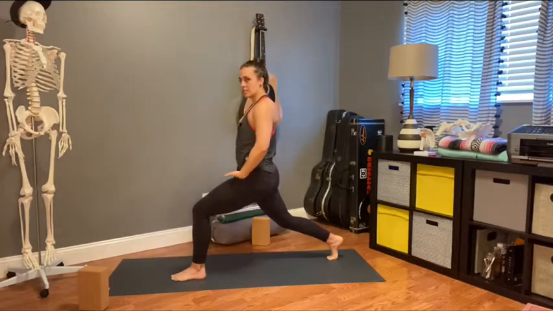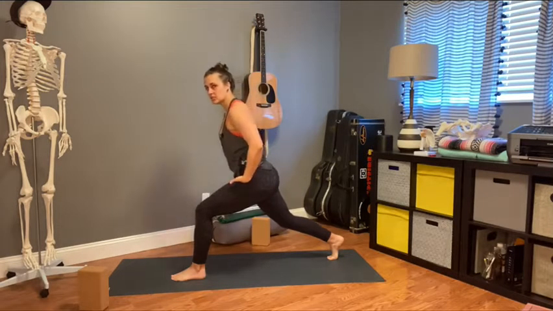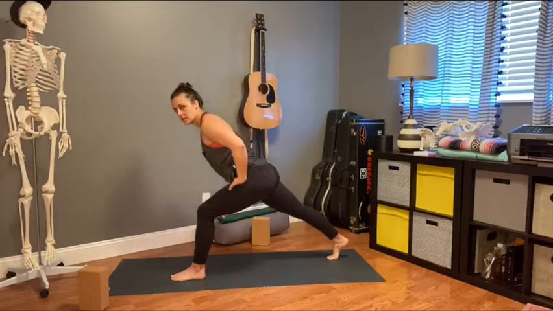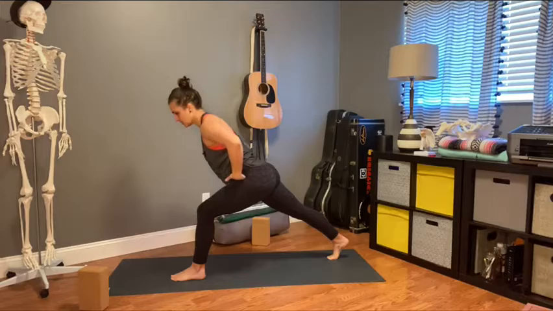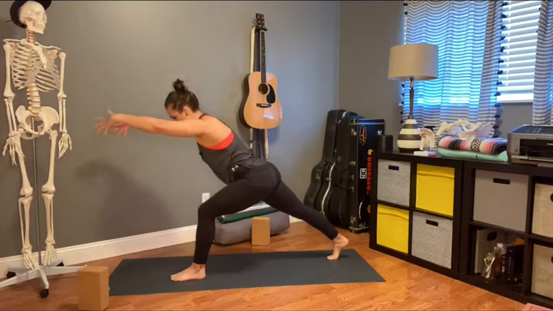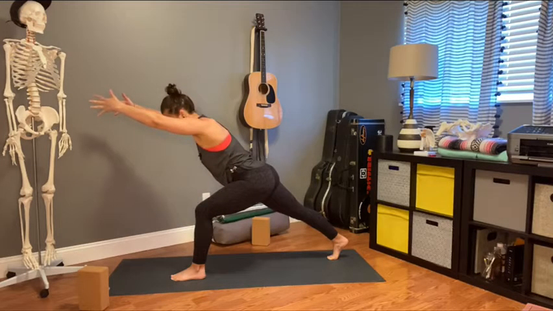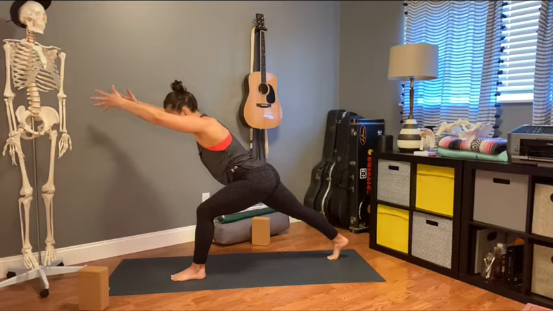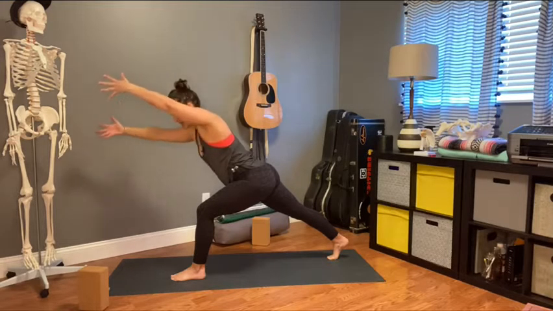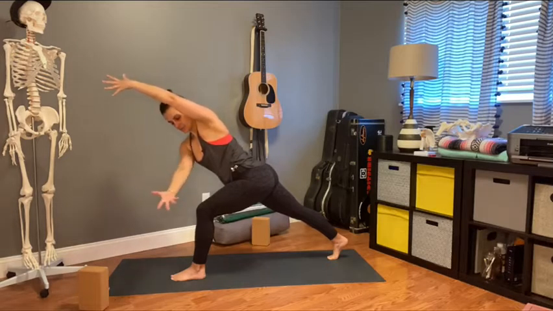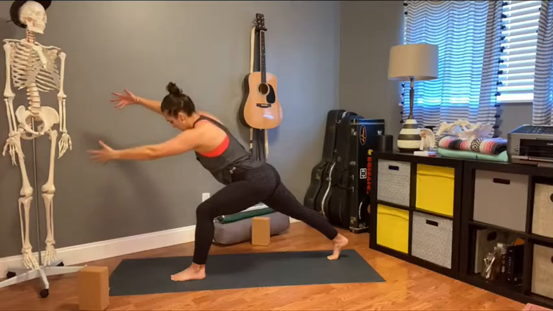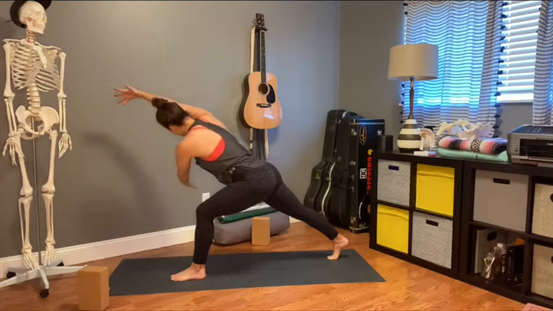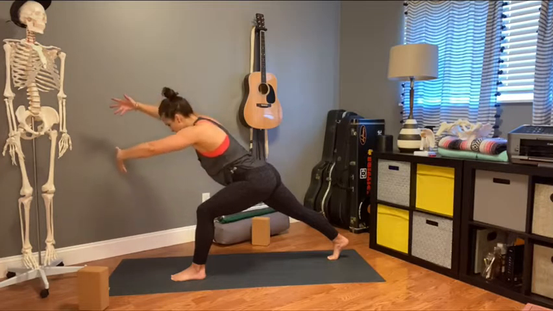And then hands come down to the hip creases, hinge forward. Hand sandwich the left hand, reach the arms up. And then same thing here, right arm comes across midline, comes back, and then left arm. One more time each side.